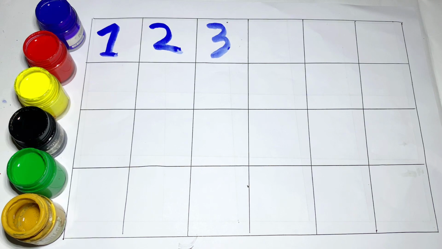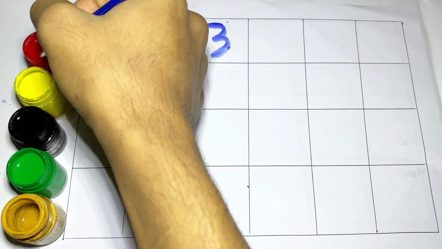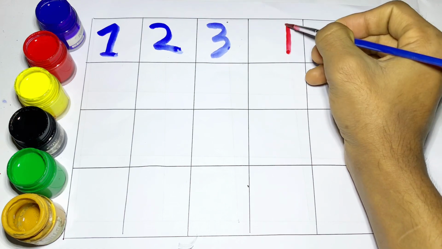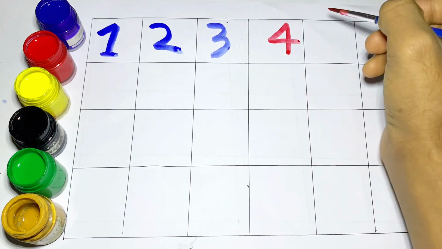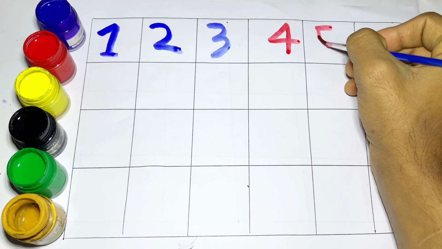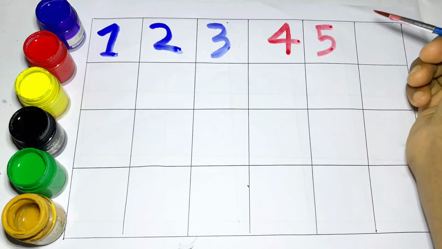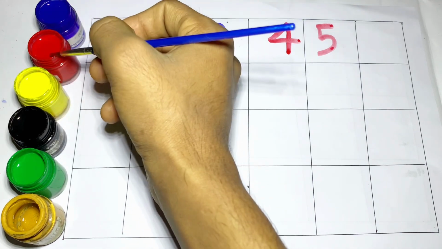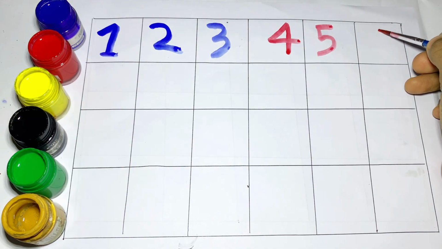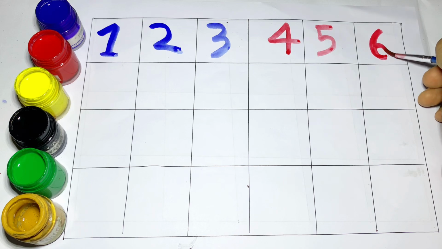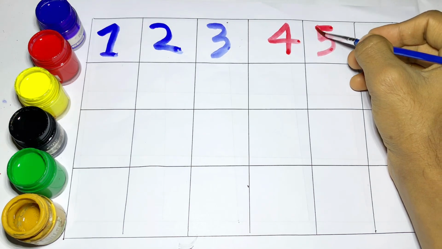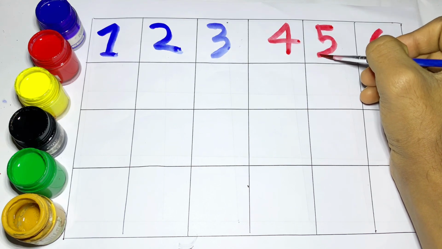Kids, now draw 4. The number 4, and use red color. 5. The number 5. F-I-V-E, 5. Kids, again use red color and draw 6. S-I-X, 6. The number 6, and again use red color.